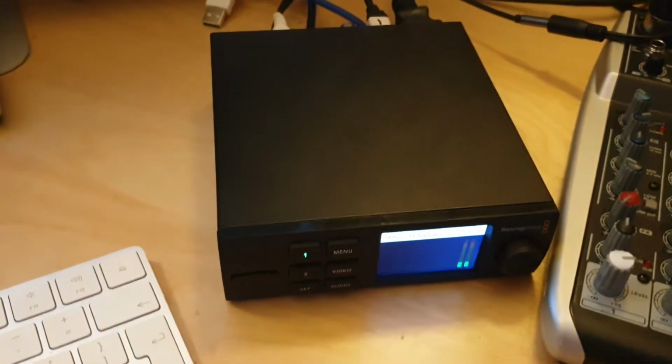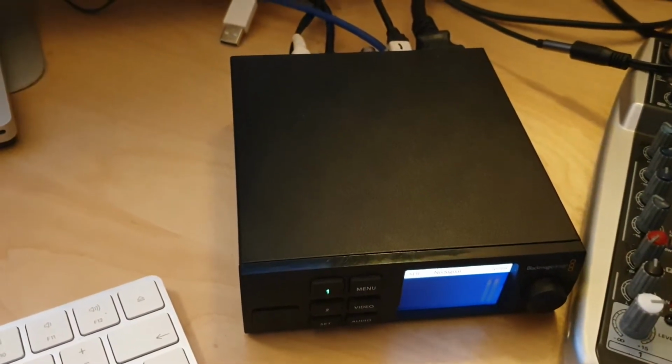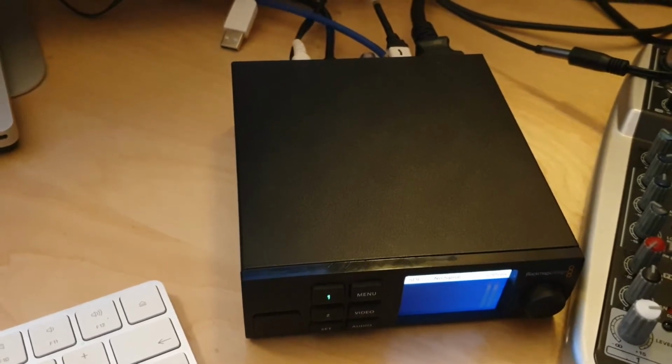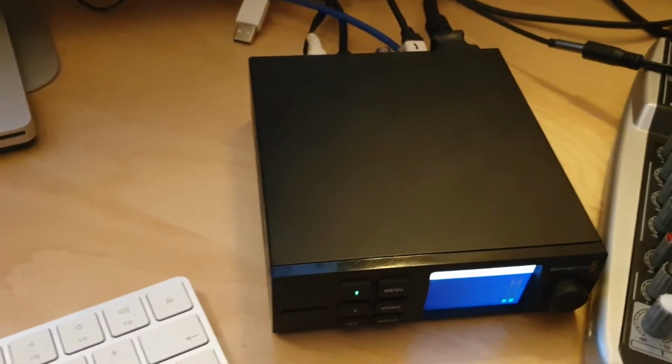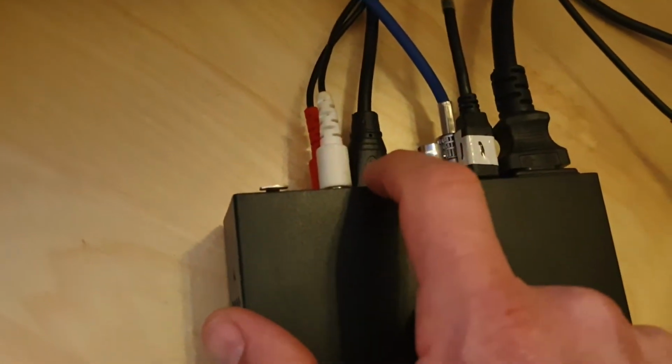Also essential is this thing called the Blackmagic Web Presenter. I can't think of the word now. It doesn't even say it on it. Web Presenter, there we go. The Blackmagic Web Presenter is really useful because it's got two inputs. One is HDMI.